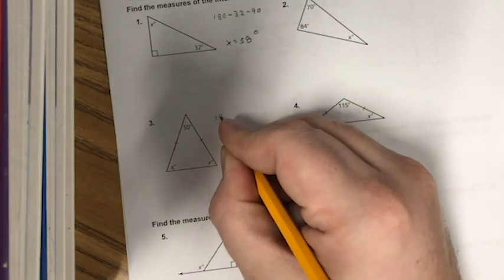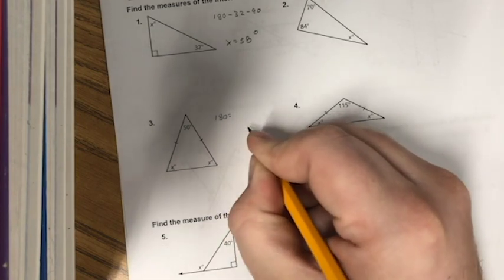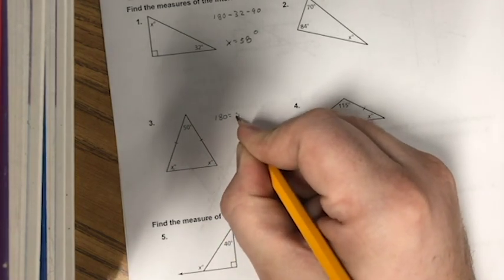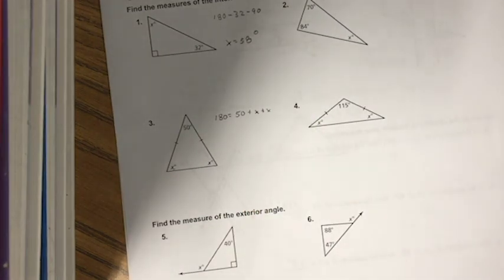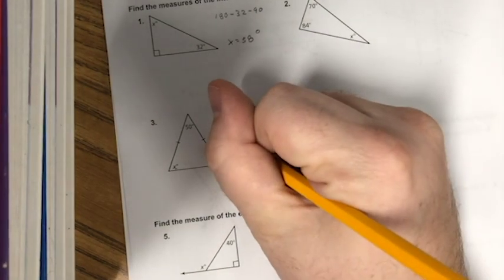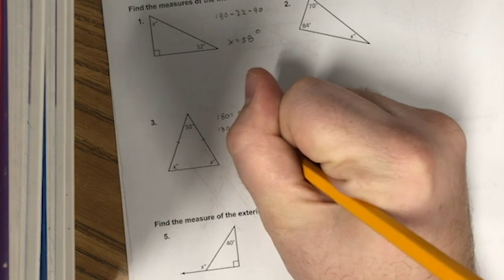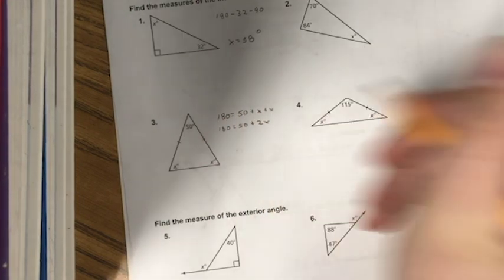I know that there are 180 degrees in a triangle, and I have a 50 here plus an X plus an X. That's what I know for a fact. I can rewrite this to say 180 is equal to 50 plus 2x.